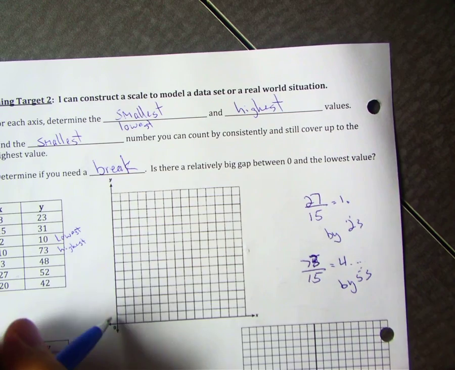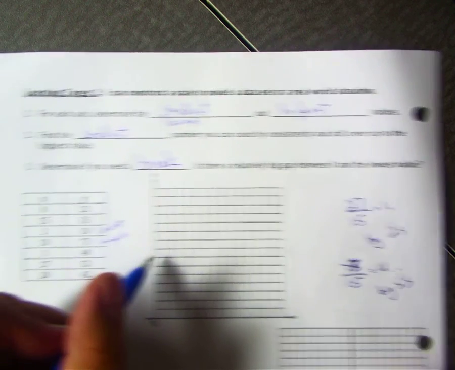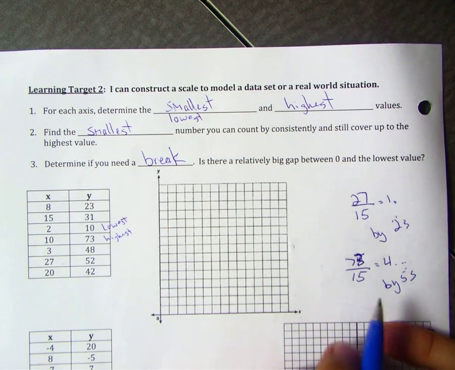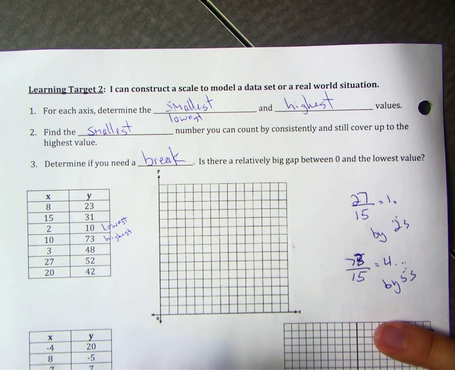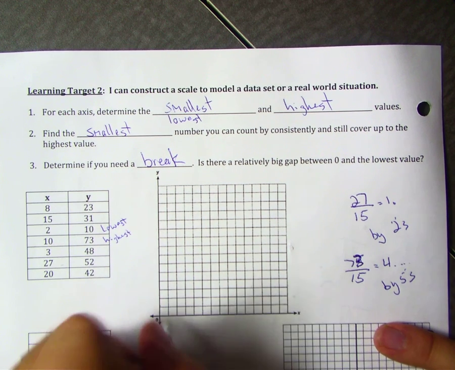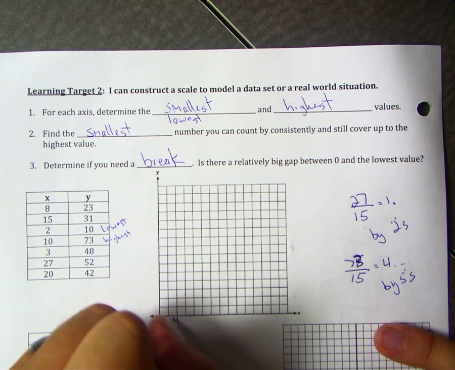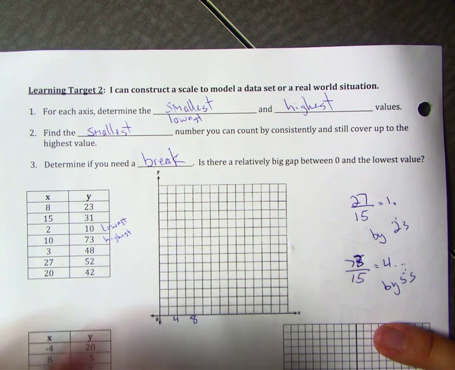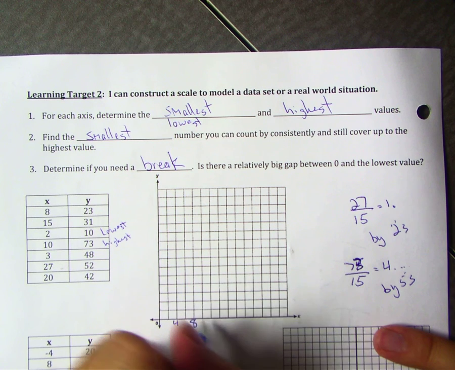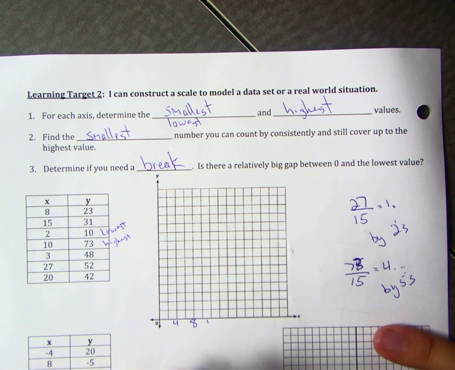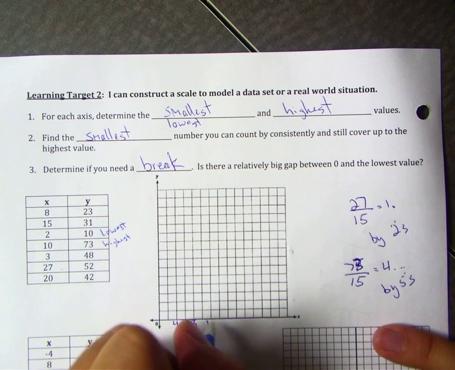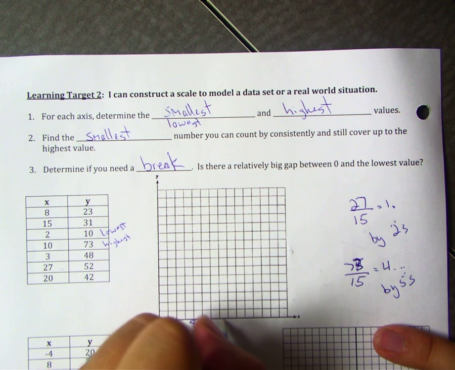All right. If you write big, you definitely want to skip every other one so that people can see it. So for example, we're going to go by 2's on the bottom, but I'm going to start at 0 and then I'm going to skip and then go 4. So 2, 4, 6, 8, but I'm skipping and only writing every other one so that we can see it clearly.